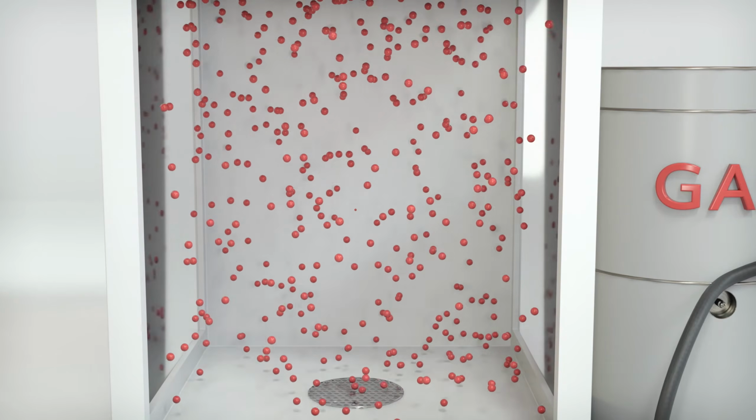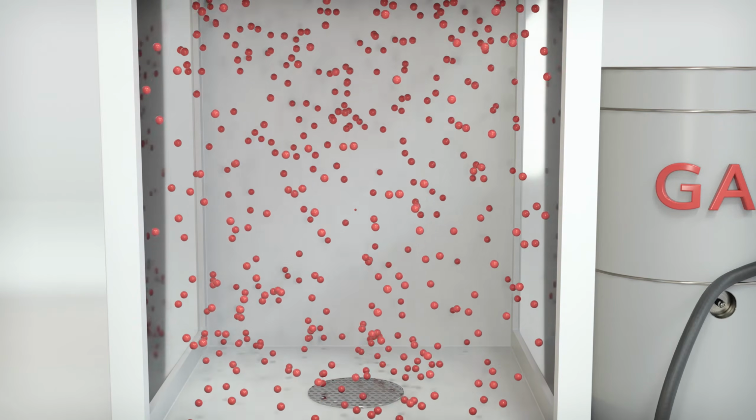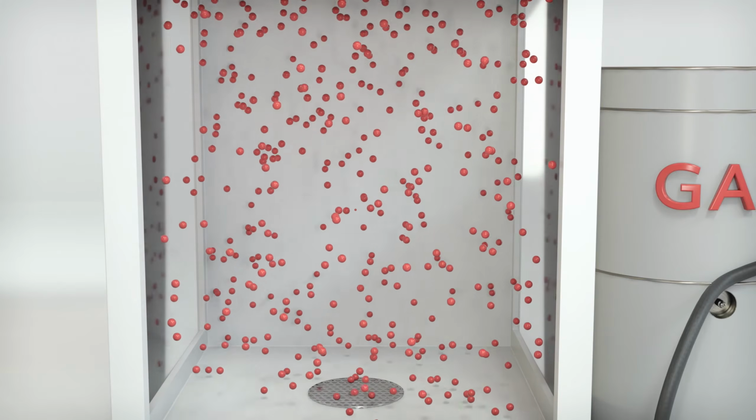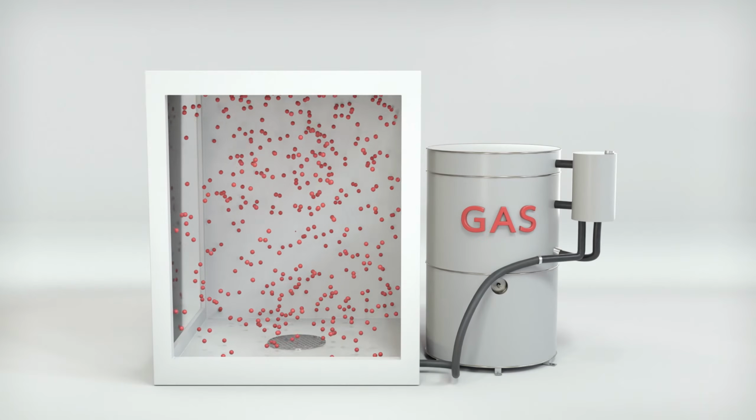Gas can easily flow since particles dart past each other, and gas takes the shape and volume of the container that it's in, since the particles move freely.